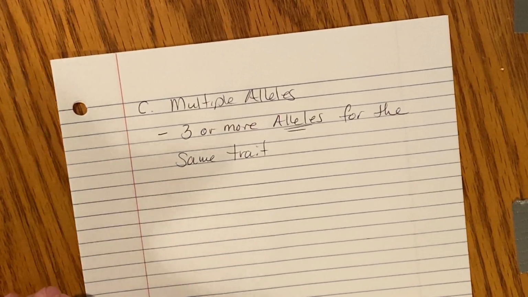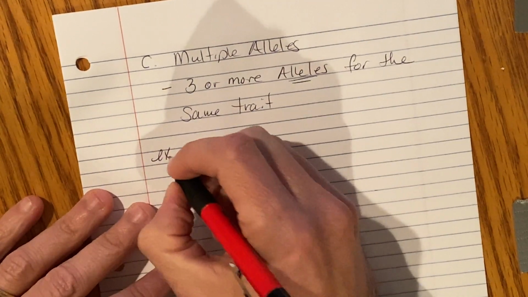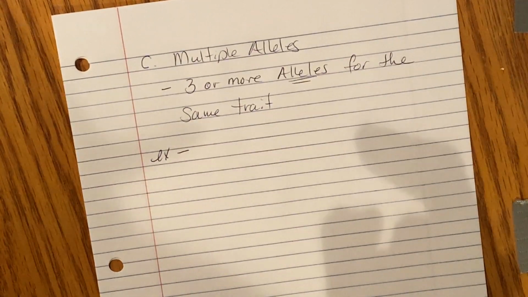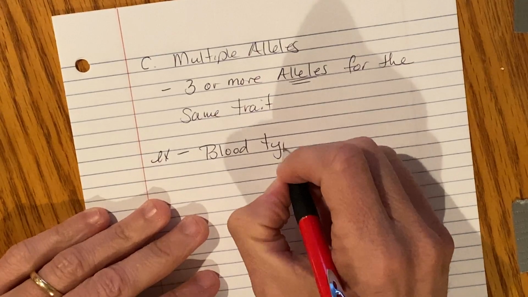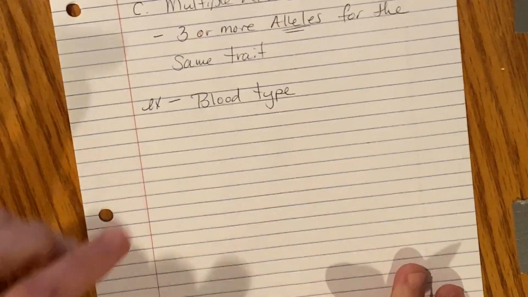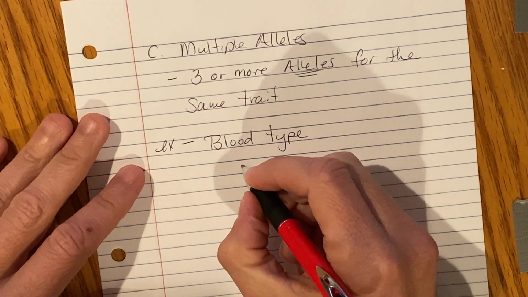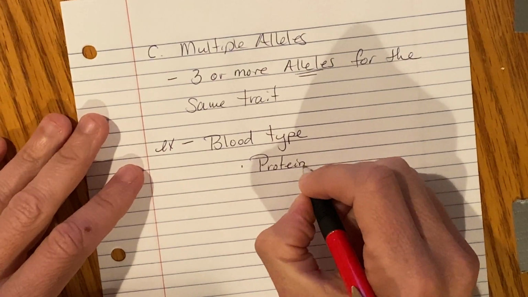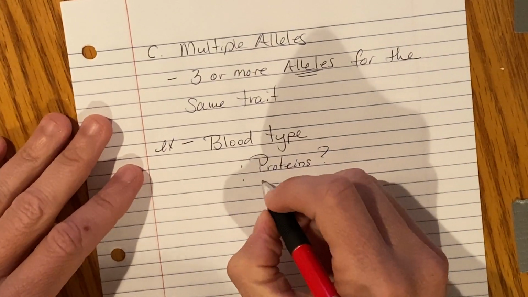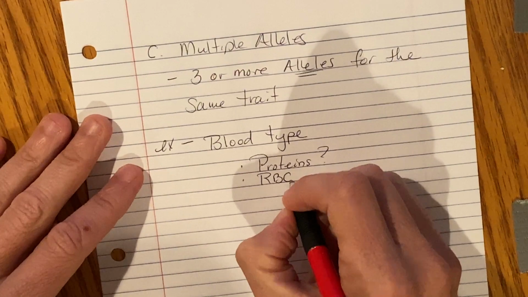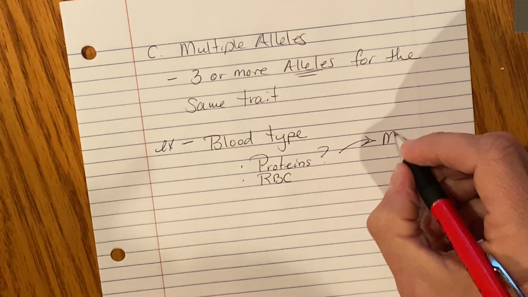Okay, now again, all of these things are way easier to understand if you have an example. So we're going to do, and I love this one because we're going to talk about ourselves, blood type. Now, just some highlights here. When we talk about blood type, relative to this concept, multiple alleles, we will be talking about specific proteins. I'm going to put a question mark there because we don't know what they are. And those proteins will be riding on the surface of an RBC, which is a red blood cell. Okay? Now, these proteins are actually markers.